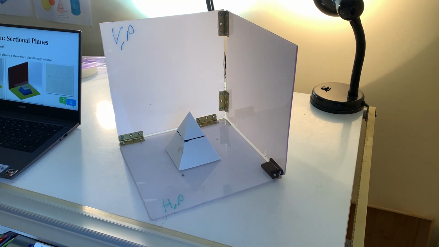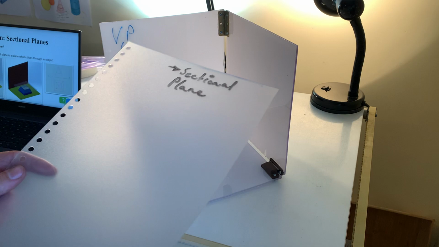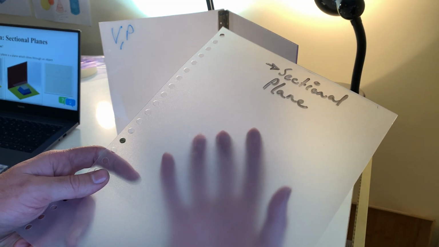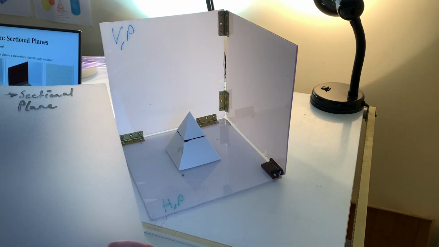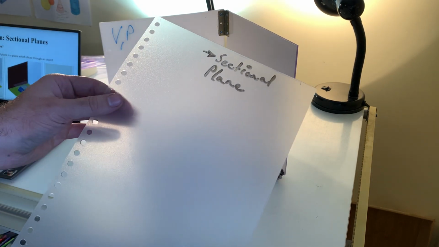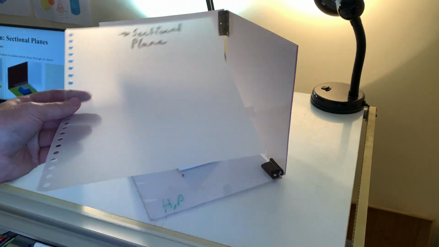And I'm also going to get a clear sheet of plastic which I've just robbed off an end of a folder. Now it would be nicer if you had a proper clear piece. Mine is actually a small bit frosted, but for this example it'll do fine. And just write on that your sectional plane. Now this sectional plane is what's going to cut through your object.